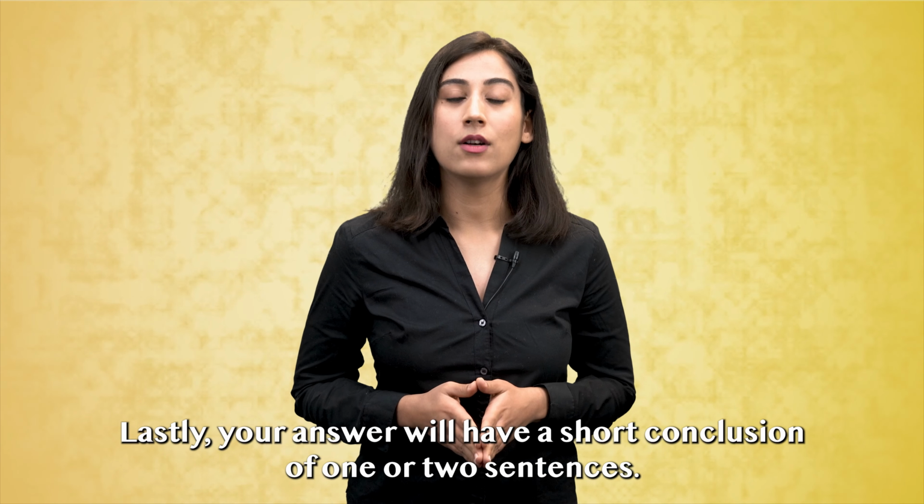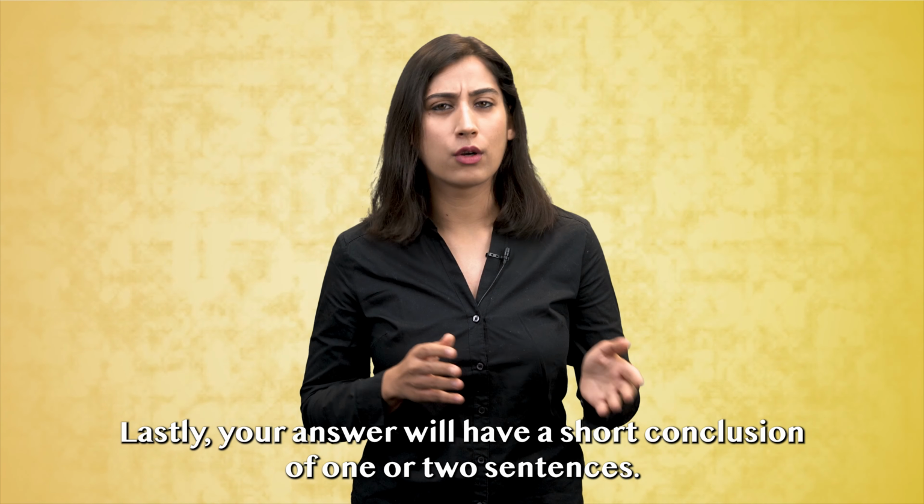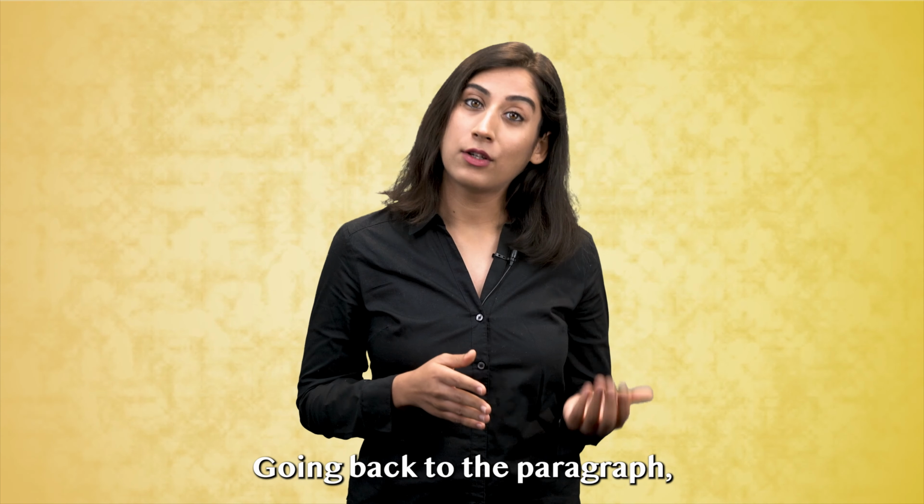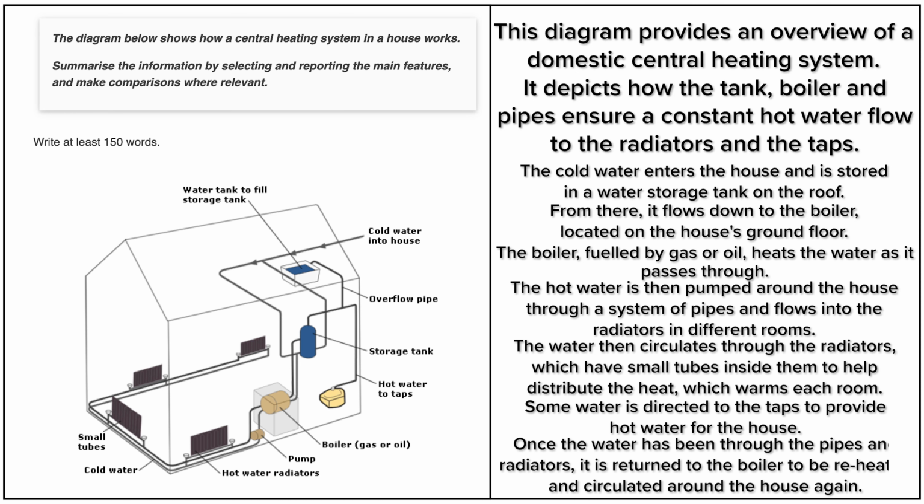Lastly, your answer will have a short conclusion of 1 or 2 sentences. Going back to the paragraph, once the water has been through the pipes and the radiators, it is returned to the boiler to be reheated and circulated around the house again.